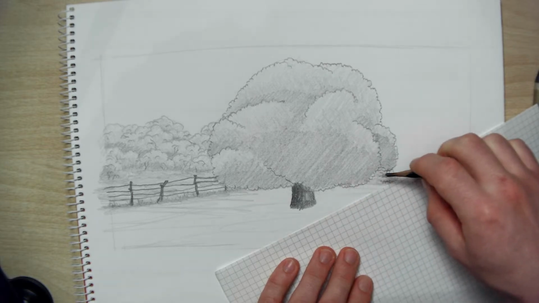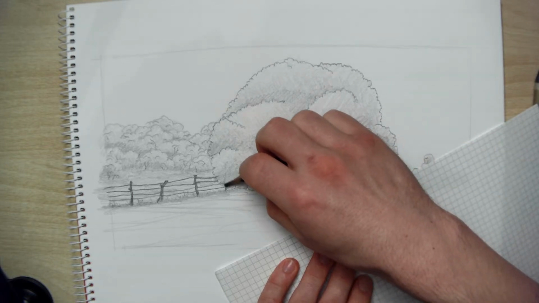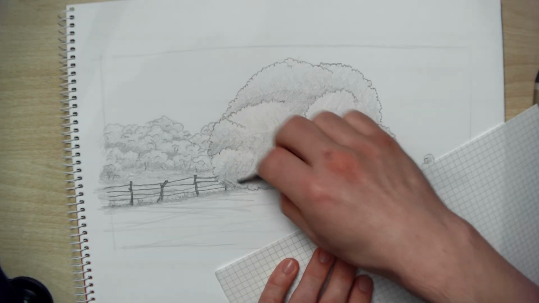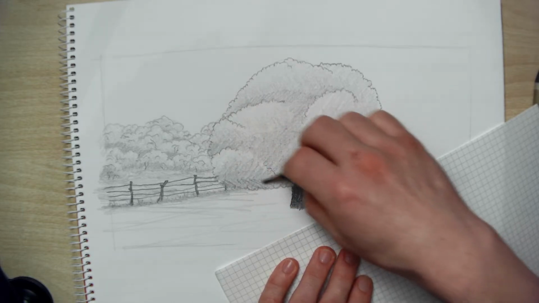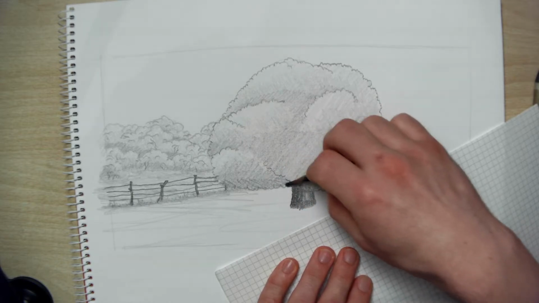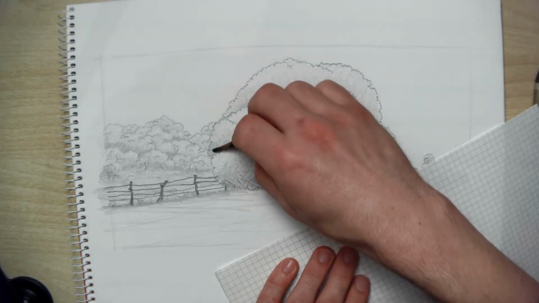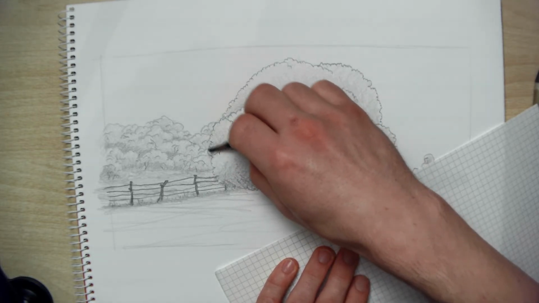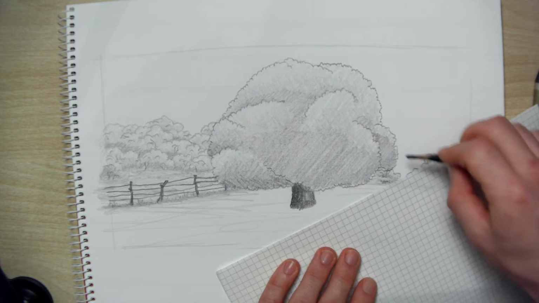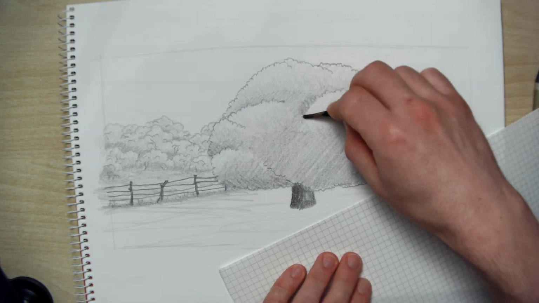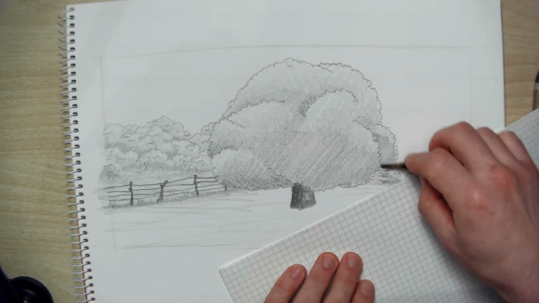And now I'll go across in the other direction again to have some nice and dark shadows down here. Maybe like so. Get a little darker down there. Maybe in here, in this recessed area.